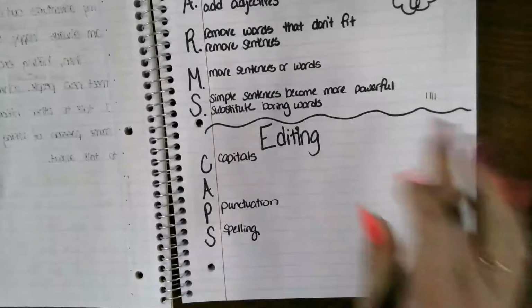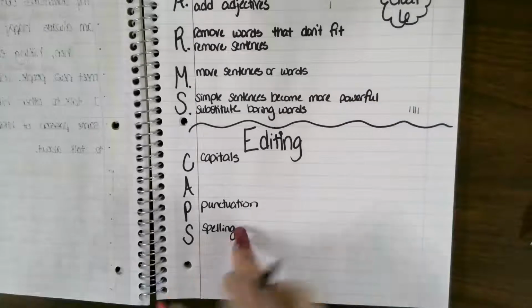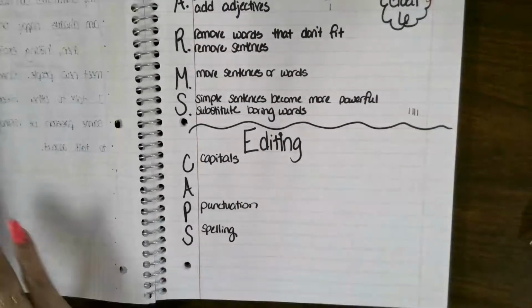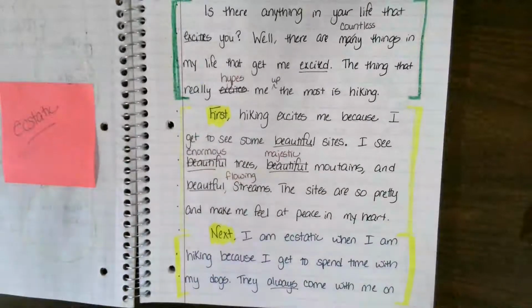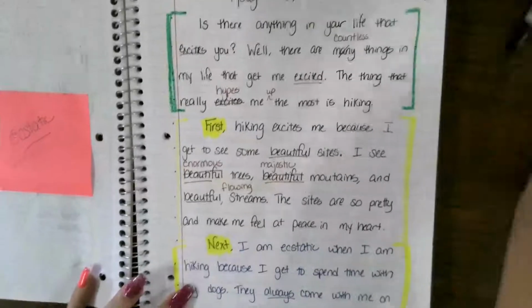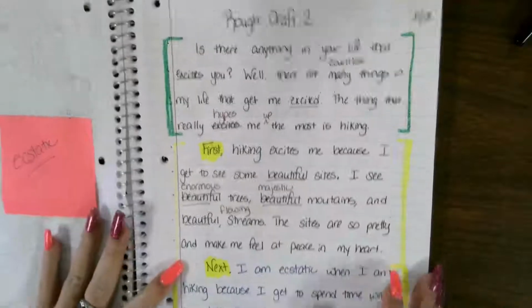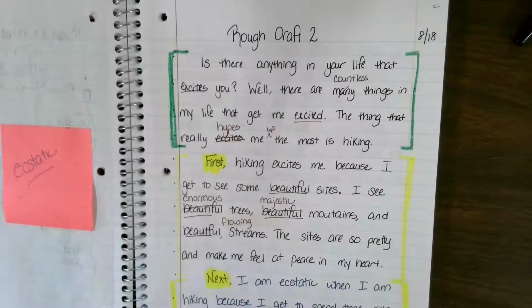Okay? So if you want to make yourself a goal to try to find any of these errors in your rough draft, then that would be great. And I would definitely recommend using a pen for this part, or just a colored pencil perhaps. But, all right, so now I'm going to go through.